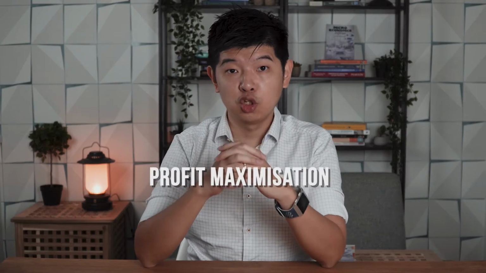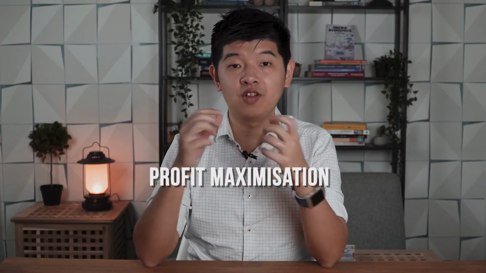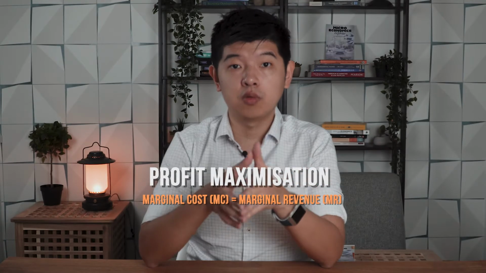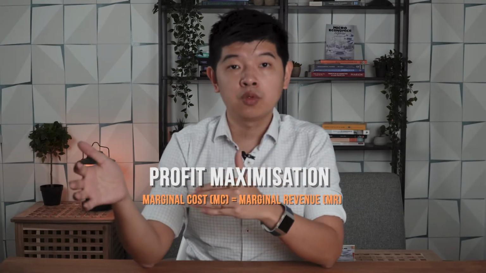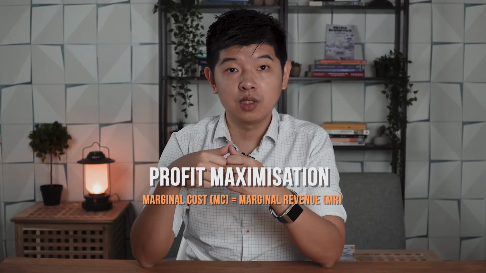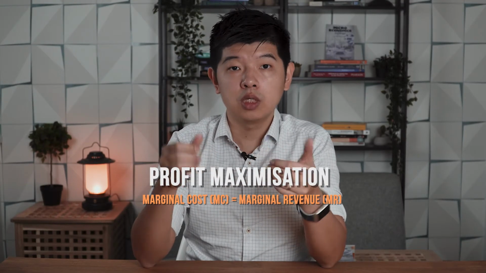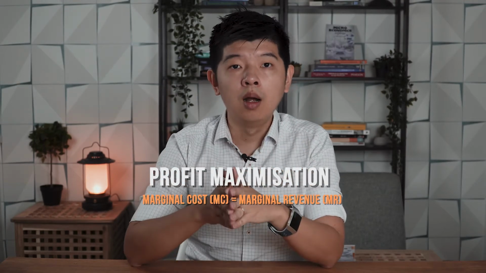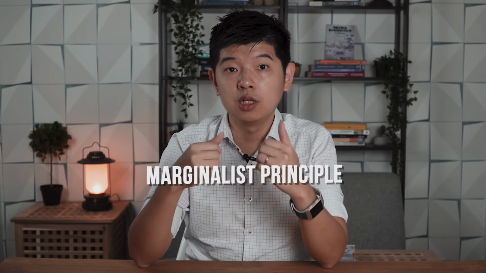Now, when we try to understand the concept of profit maximization, we will always look at this profit maximization condition, which is where MC, marginal cost, is equal to MR, marginal revenue. So when firms produce at an output level that is profit maximizing, we say that firms need to use this condition: produce where MC is equal to MR. But why is this so? This is so because of the marginalist principle.